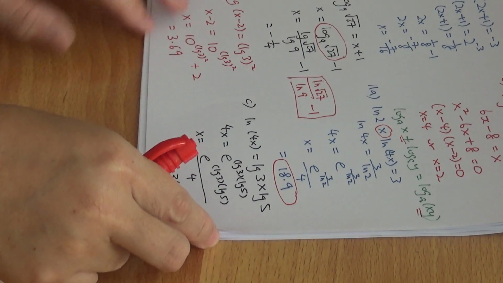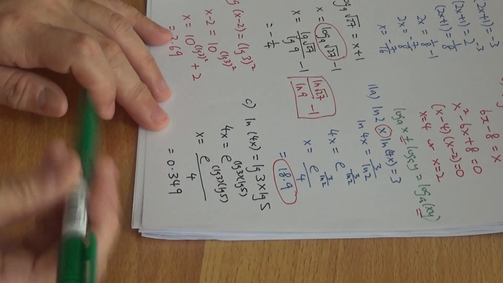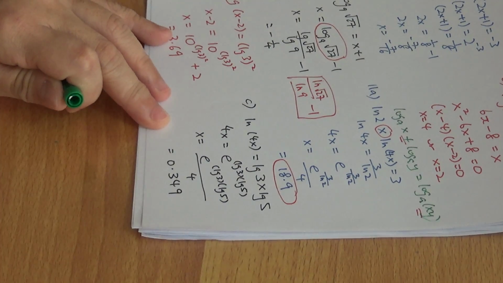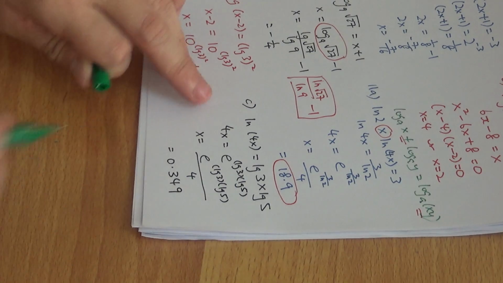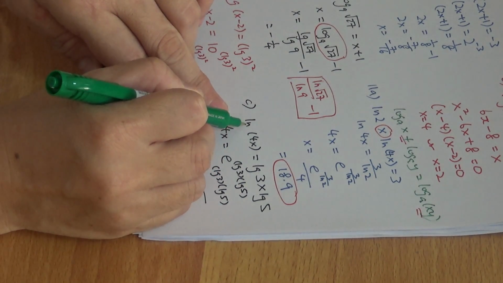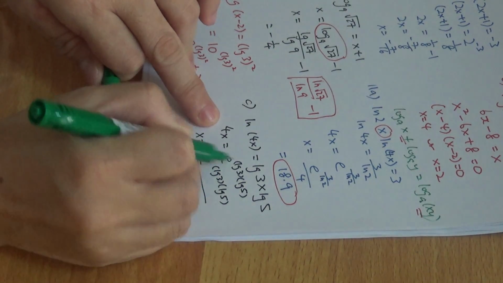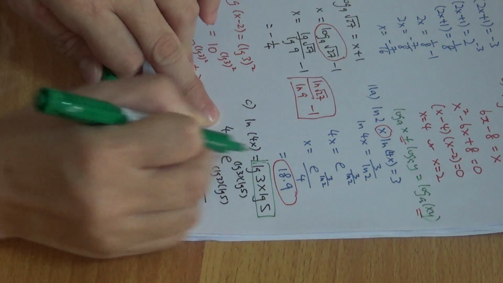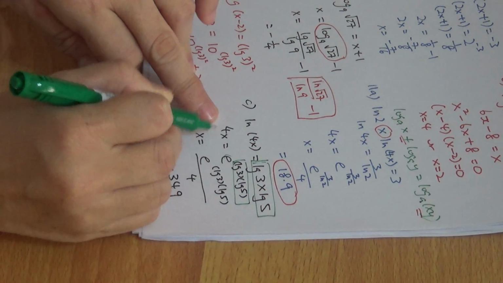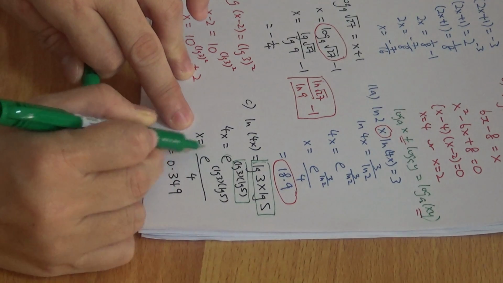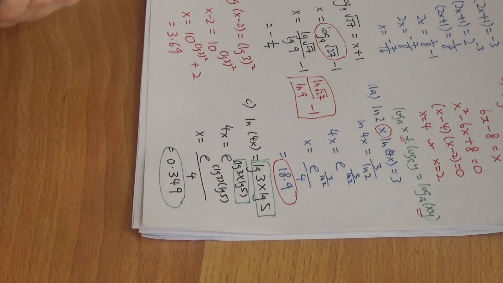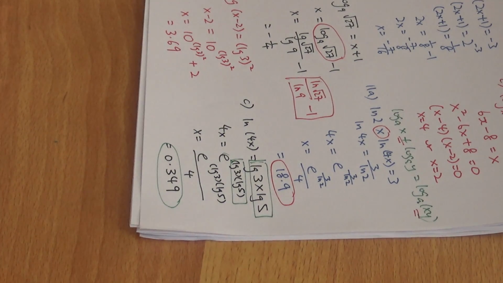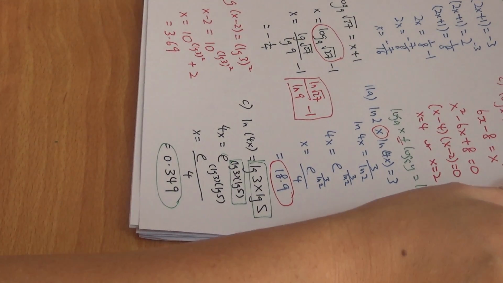Okay, now let's take a look at part C. It might look a bit difficult here because it is a little bit complicated. So I'm going to explain now. Now ln, you know that is to the base e. So e, this is the power. e to this power will be 4x. So x will be this divided by 4. So you key in the calculator, you will get 0.349 as the answer.